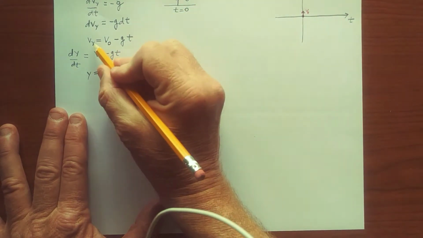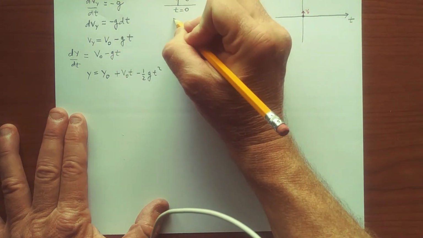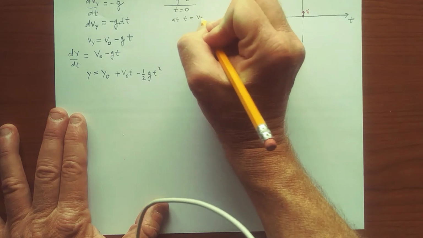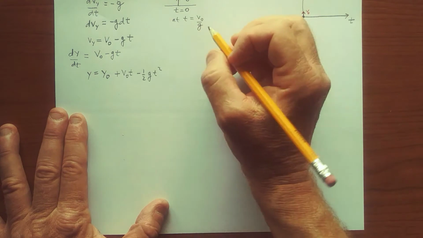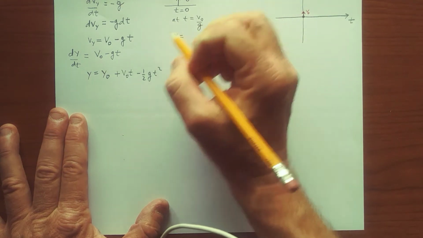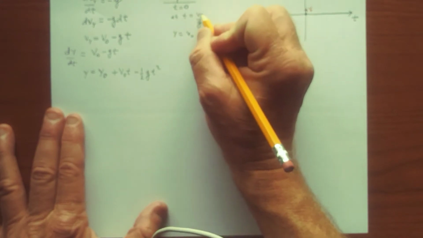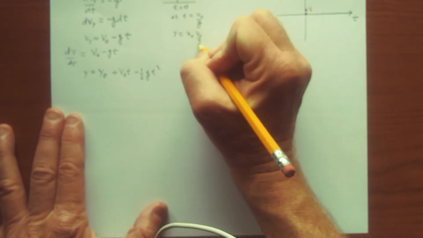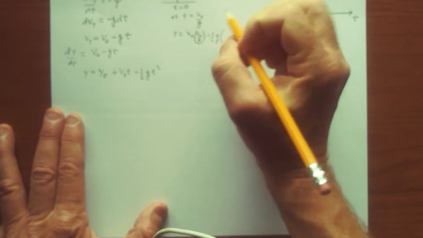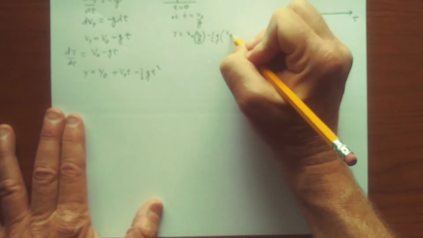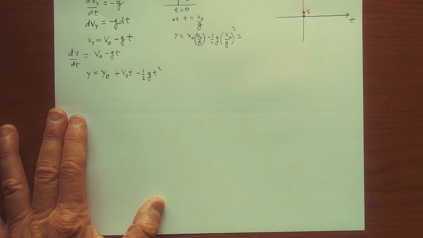So when this is 0, v naught minus gt is 0. So at t equals v naught over g, this becomes 0, and y is equal to, we start at 0, we have v naught times this t, which is v naught over g, minus 1/2 g times this t squared, which is v naught over g squared. And what's that equal to?